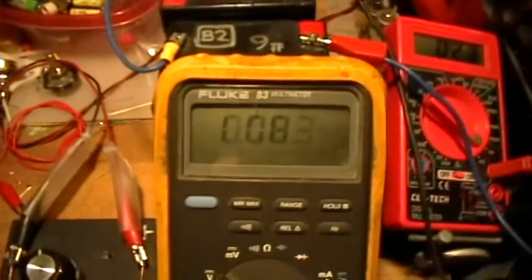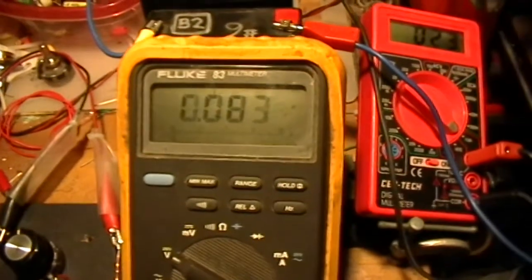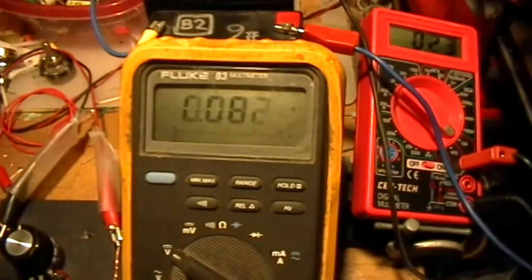And in that situation, the digital thermometer kind of goes crazy. It reads something incorrect because of the oscillations.